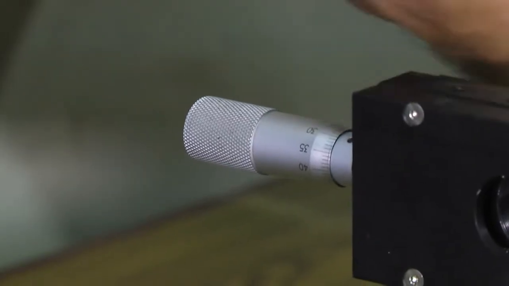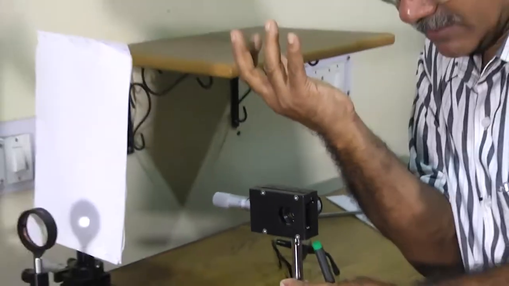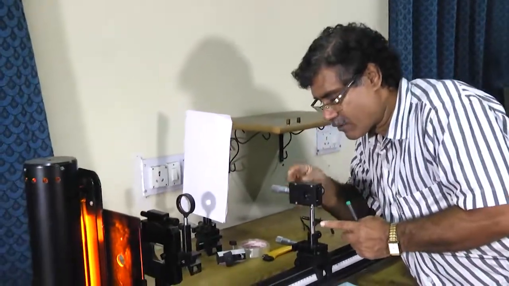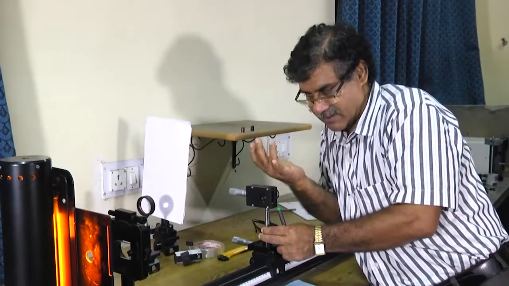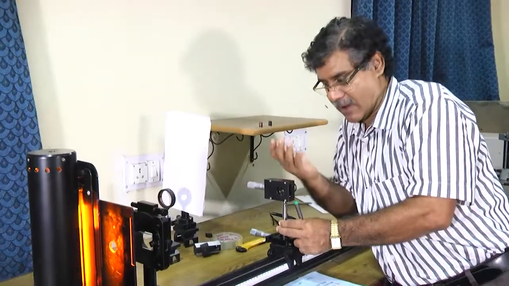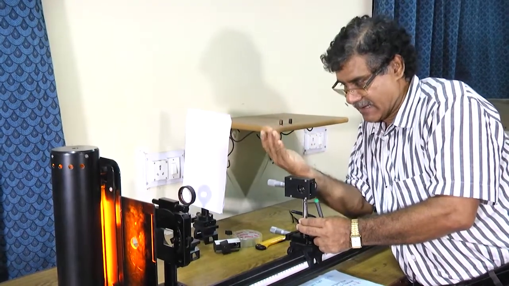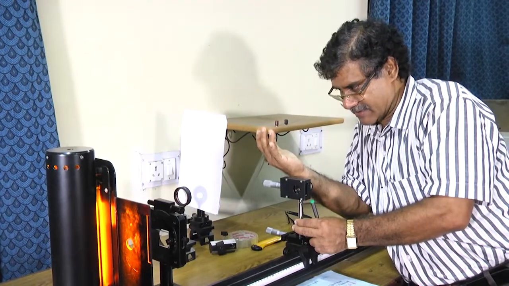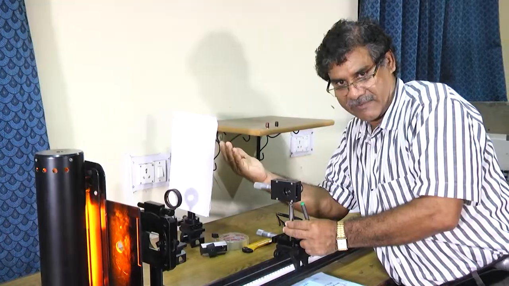So this crosswire is set, say, on this fringe. Now I will take the reading of the micrometer. Now I will shift to the second one or third one, fourth one. Each time you take a reading, or as I mentioned, first one I will take, and then I will take the sixth one.